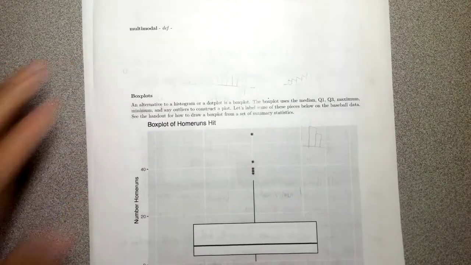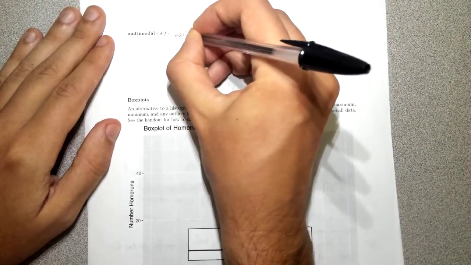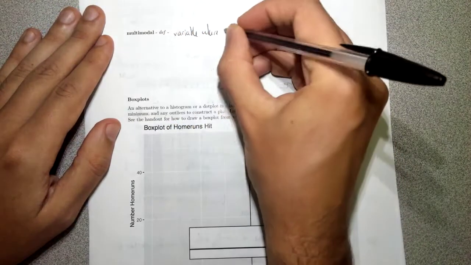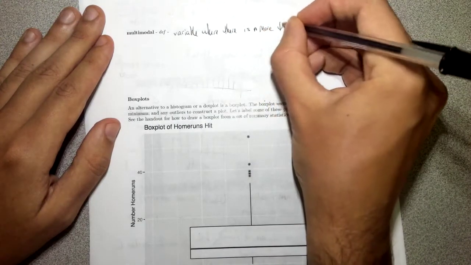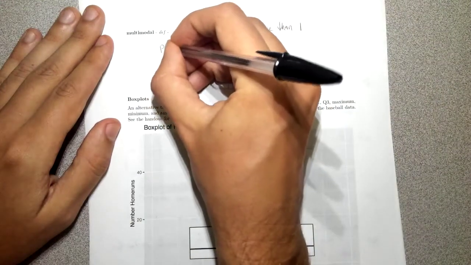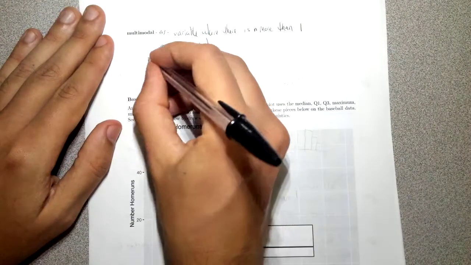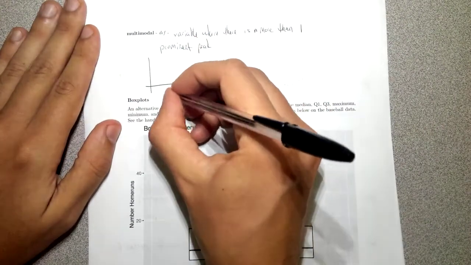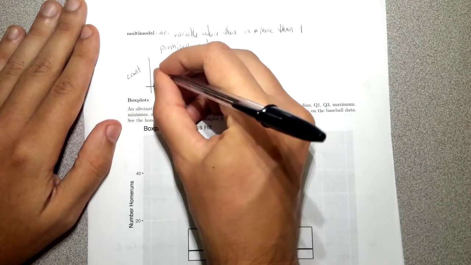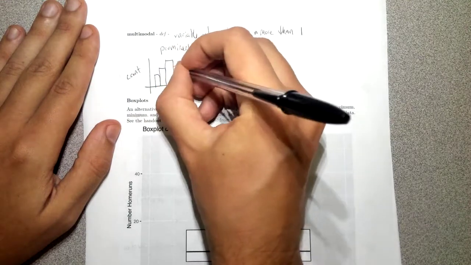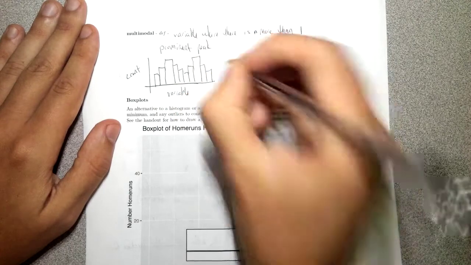On the other hand, multimodal is a variable where there is more than one prominent peak. Multimodal would be something like this, where you might have one peak and then it would go down, and then you might have another major peak.